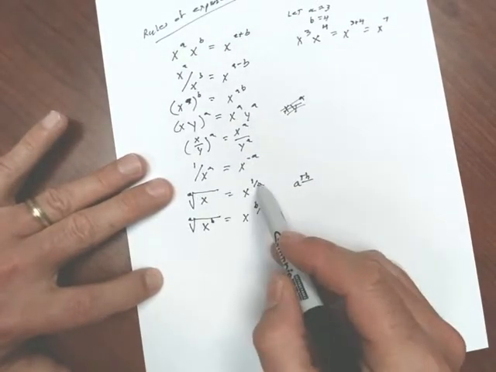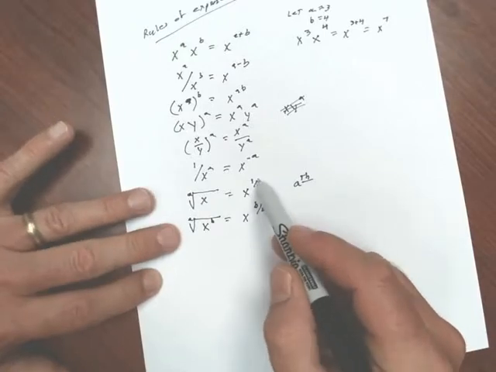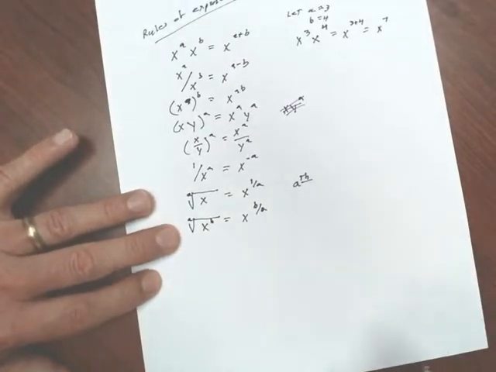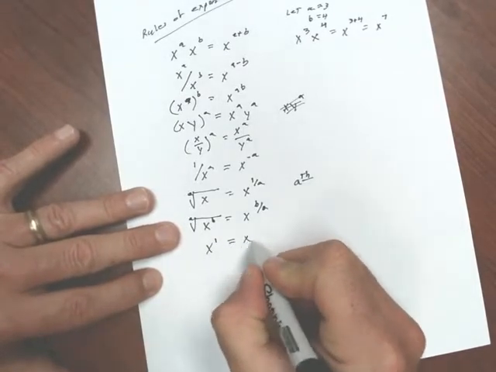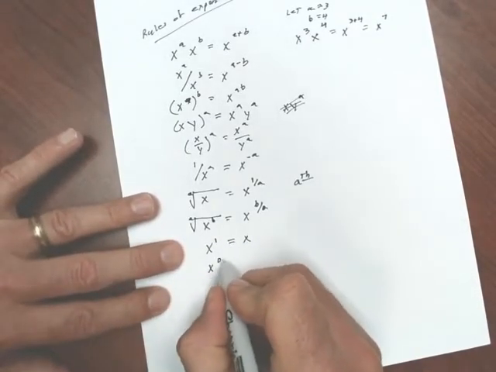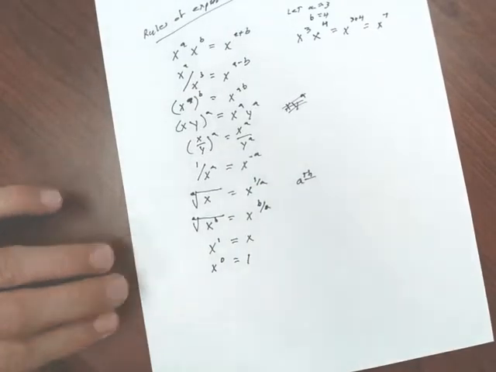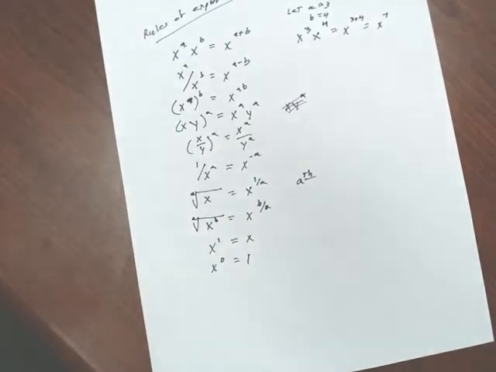So you see how the root goes in the denominator of the fractional exponent. x^1 equals x, and x^0 equals 1.